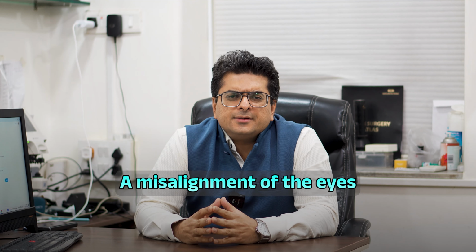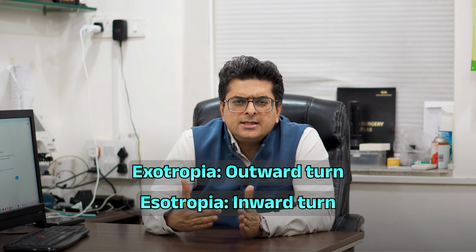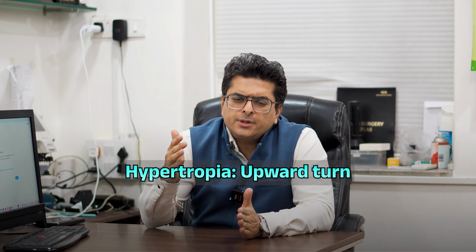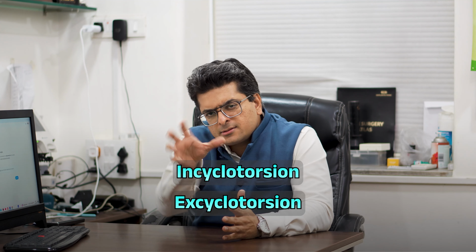So squint by definition means it's a misalignment of the eyes. That means the normal alignment between the two eyes is lost. Either one eye goes outward, exotropia, or inward, esotropia, upward, hypertropia, downward, hypotropia. It can also sometimes be torsional, that means incyclotorsion or excyclotorsion.